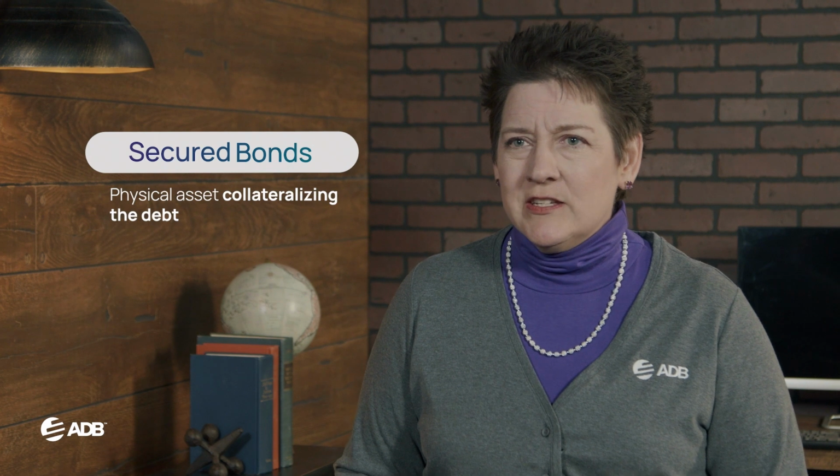Corporate bonds can be secured or unsecured. Secured bonds have a physical asset that is collateralizing the debt. In other words, if the issuer goes bankrupt or defaults on the debt, the physical asset will be sold or liquidated to cover the debt. There are three main types of secured debt: mortgage bonds, equipment trust certificates, and collateral trust certificates.